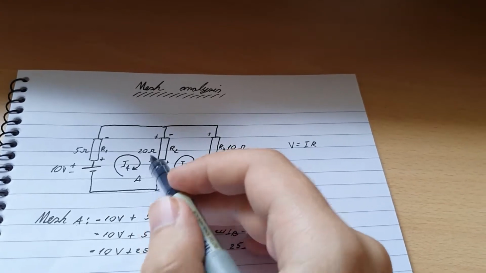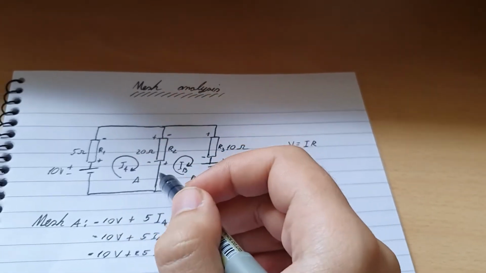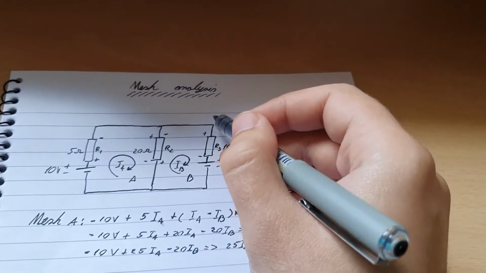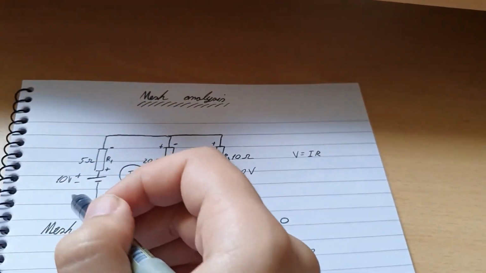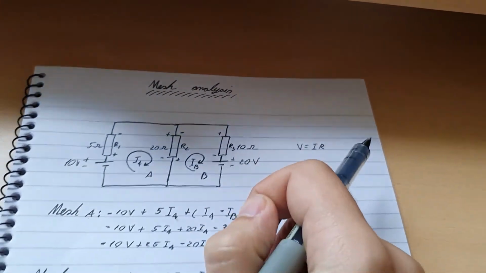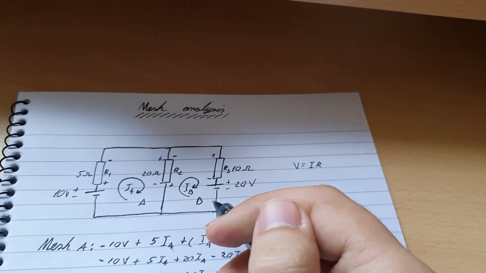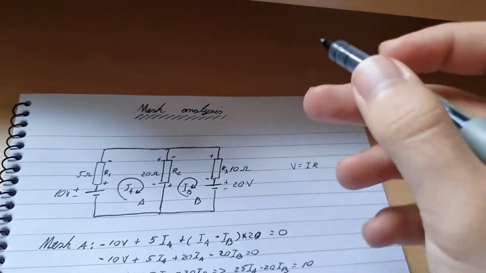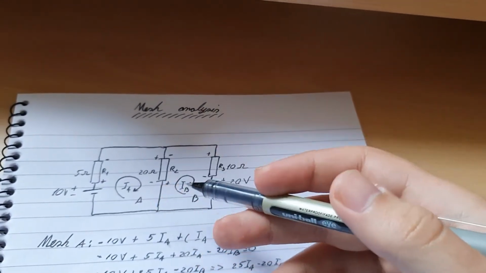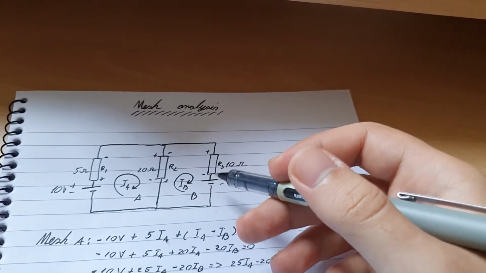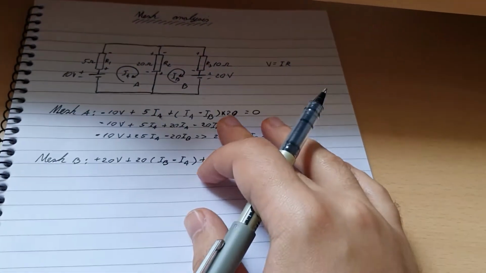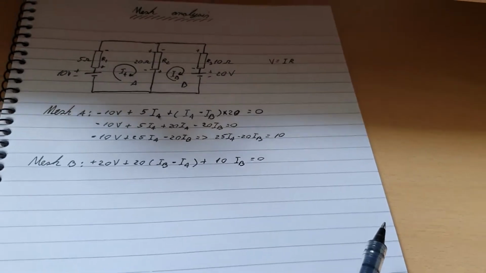It's really simple, but you can use this method for 3 meshes or 4 meshes or 5 meshes or 6 meshes, no matter how many meshes, you know. It doesn't always have to have a voltage source inside of them. As I will show you in the next example, you can do it even though they don't have a voltage source. And then let's keep going.